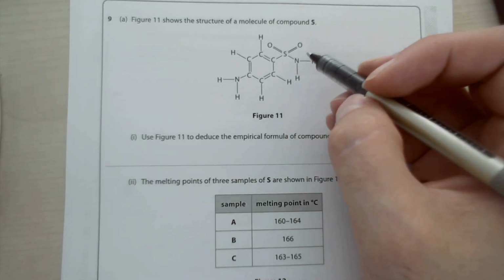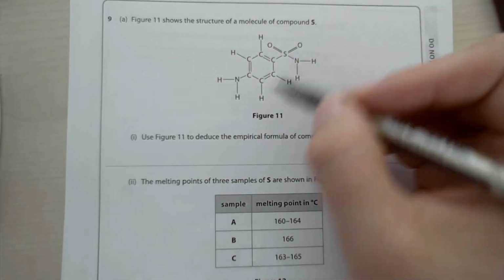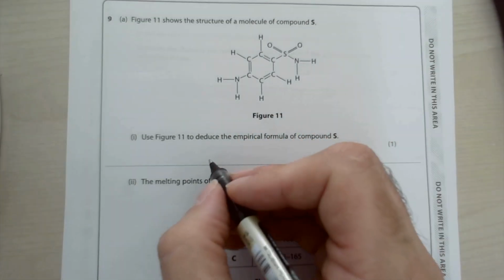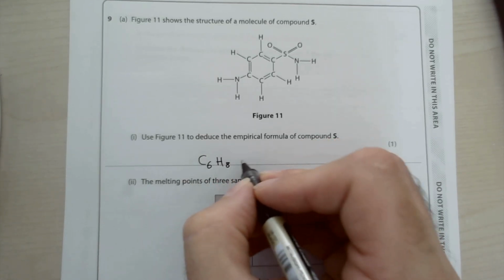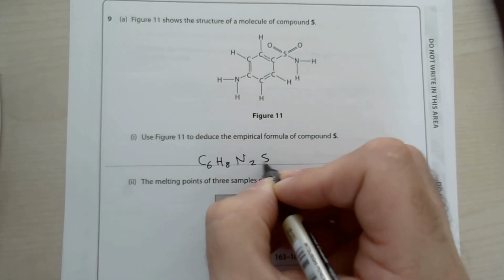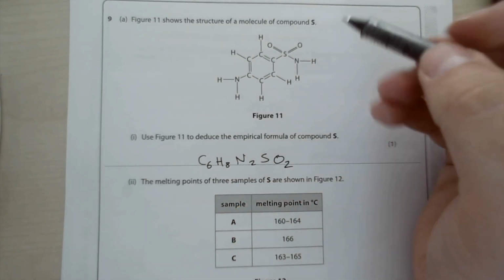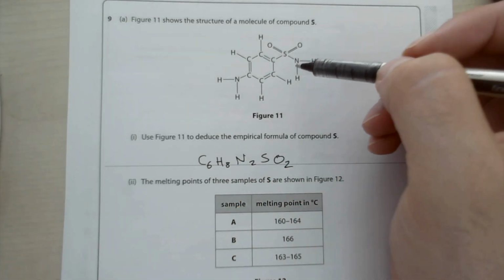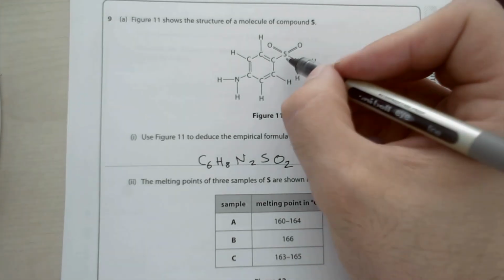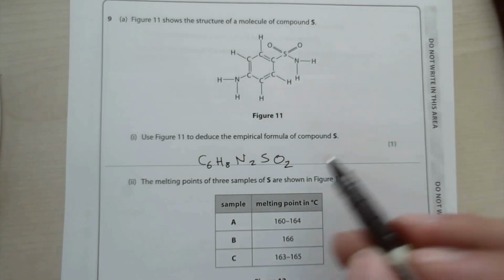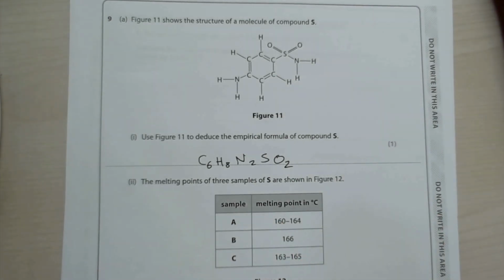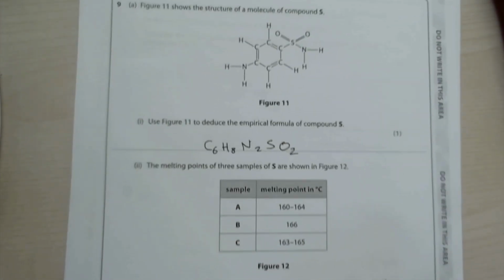There were some good people on here who actually, you could see they've been crossing them off as they counted, and if you worked it out, you ended up with C6, H8, N2, SO2. And there's no way that we can simplify that any further because there's only one sulfur atom in there. Remember, the empirical formula is the simplest ratio of the elements that are in that compound.